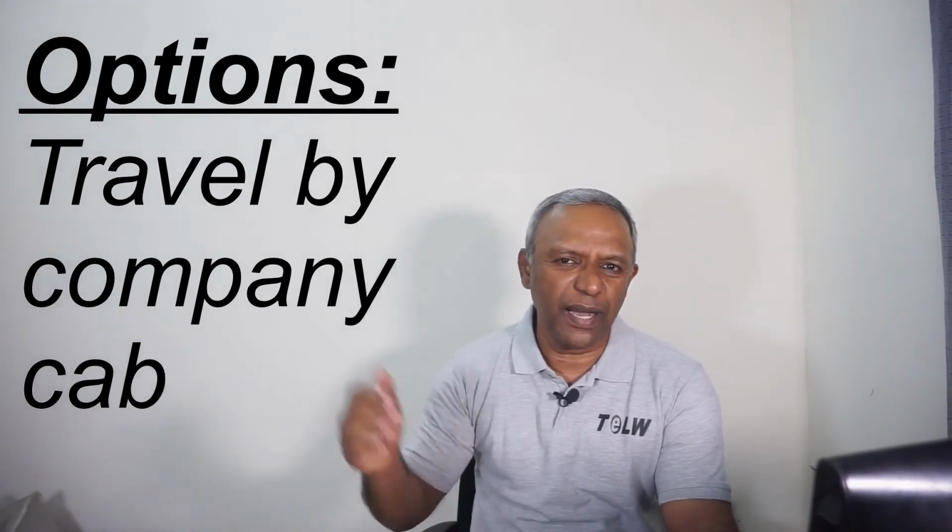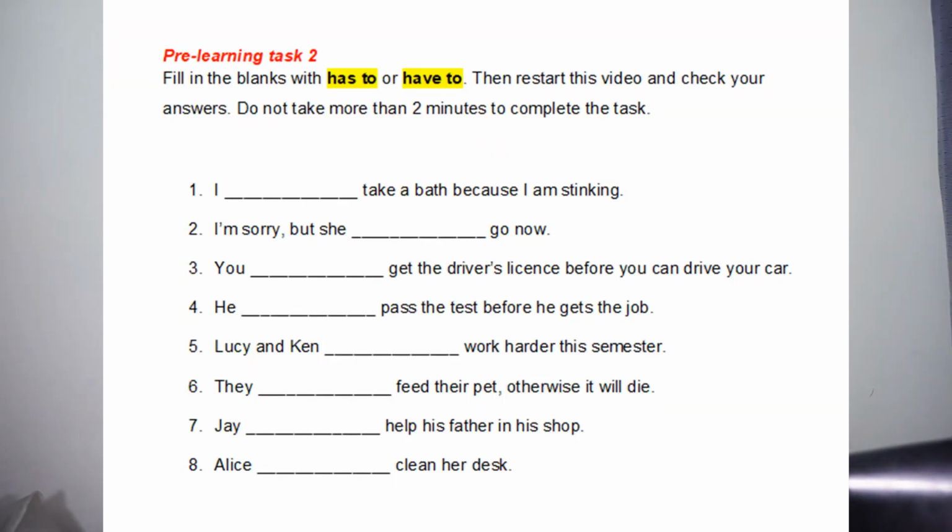Great. So that way I'll say she doesn't have to travel by bus because she can go by the company cab or the company car. The company sends her a car, she can go in that, she doesn't have to go by the bus. So go to the pre-learning task 2 now in the worksheet.